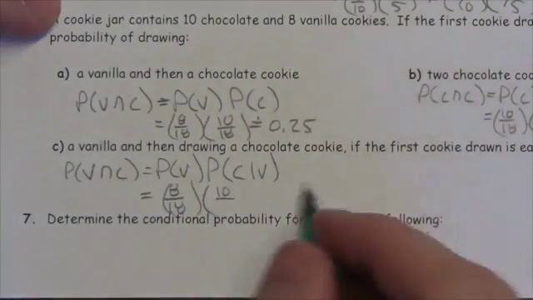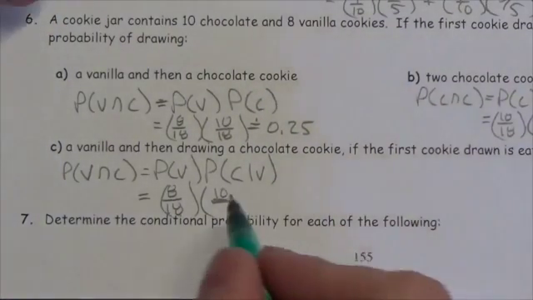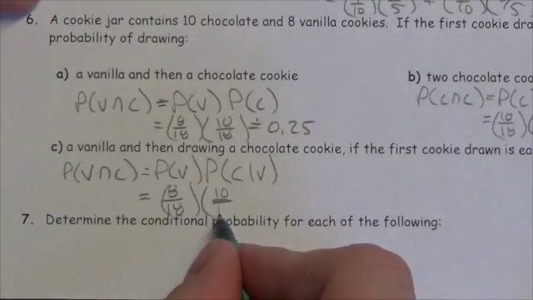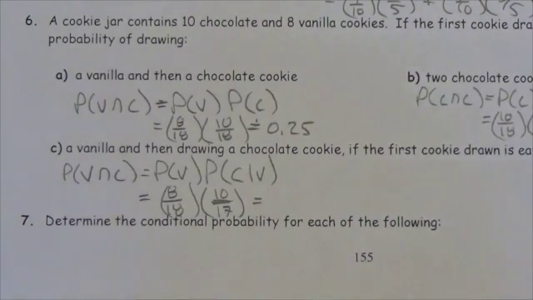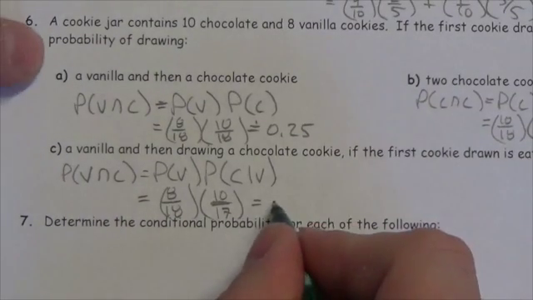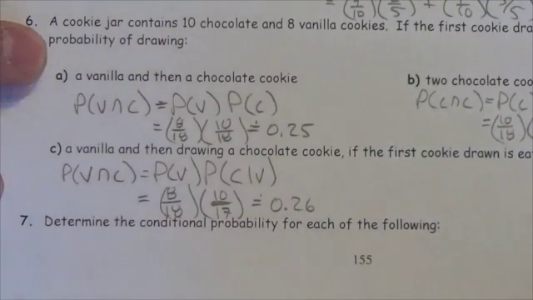Don't worry about anything else here. So we're going to assume that you reached in and grabbed a vanilla. Now, I've still got 10 chocolate, but now there's only 17 cookies in there to choose from. So now this is going to be 8 times 10 divided by 18 times 17 when you multiply that across. And in this case, our probability is going to be approximately 0.26.